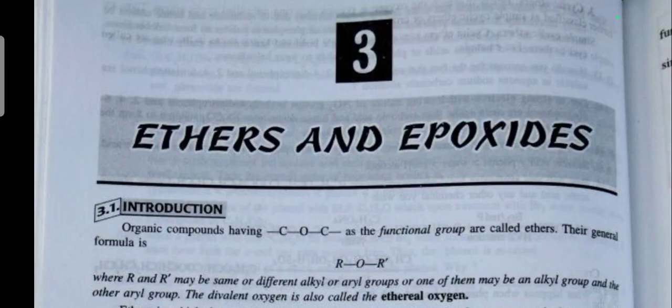Good morning. Today we are going to start the chapter Ethers and Epoxides. Introduction. Organic compounds having carbon, oxygen, carbon as the functional group are called ethers. Their general formula is ROR', where R and R' may be same or different alkyl or aryl groups, or one of them may be an alkyl group and the other an aryl group. The divalent oxygen is also called the ethereal oxygen.